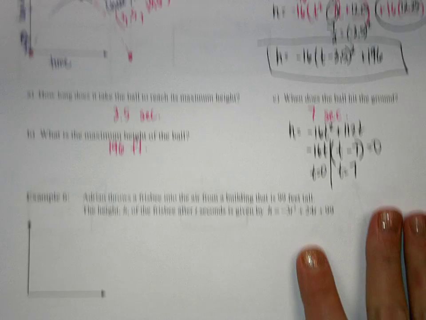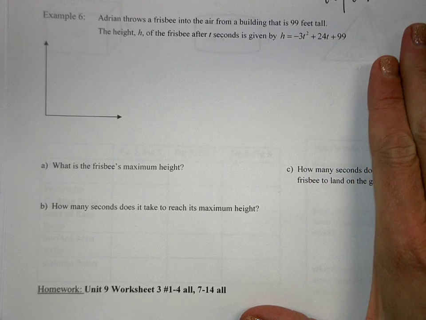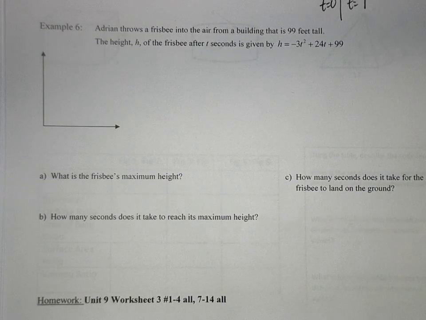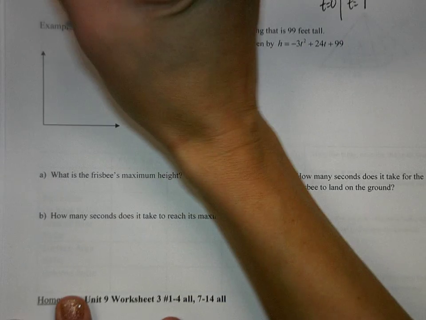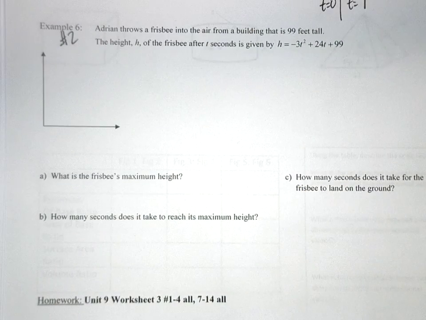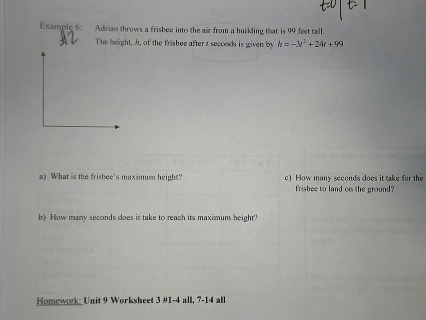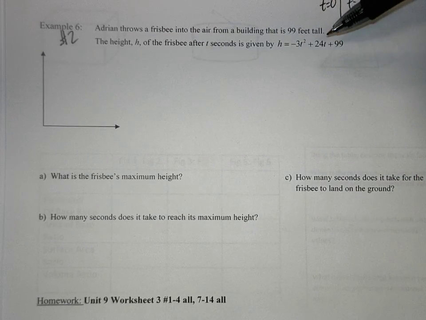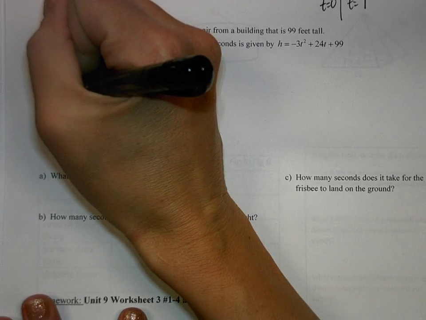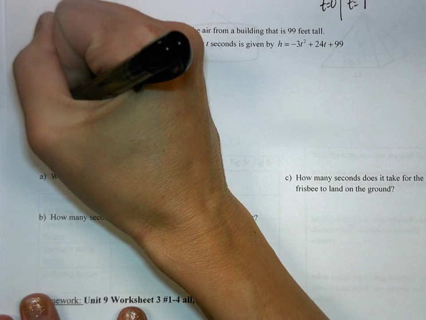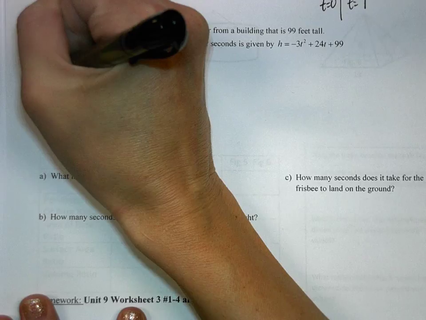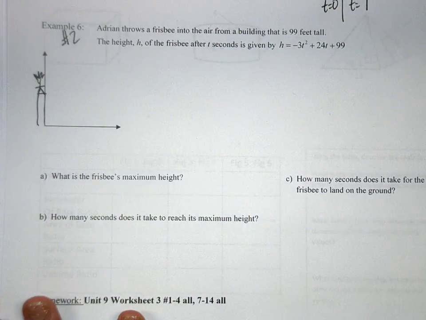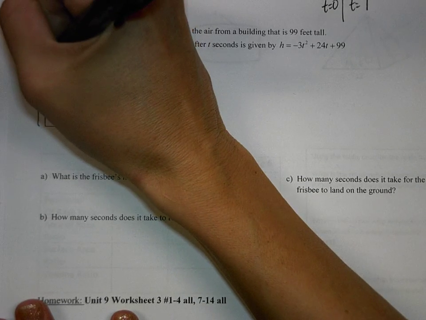Okay. And obviously I'm taking a long time going through these because I want to make sure you guys understand. But it doesn't take as long when you're just doing the problem. Okay, so example 2, which is actually example 6 in your notes. Okay, so here we have Adrian. He throws a frisbee into the air from a building that is 99 feet tall. Okay, so I'm going to just draw a building here, or a platform. And here is Adrian, right here. Crazy hair. And he doesn't have a face, but I'll kind of give him one.